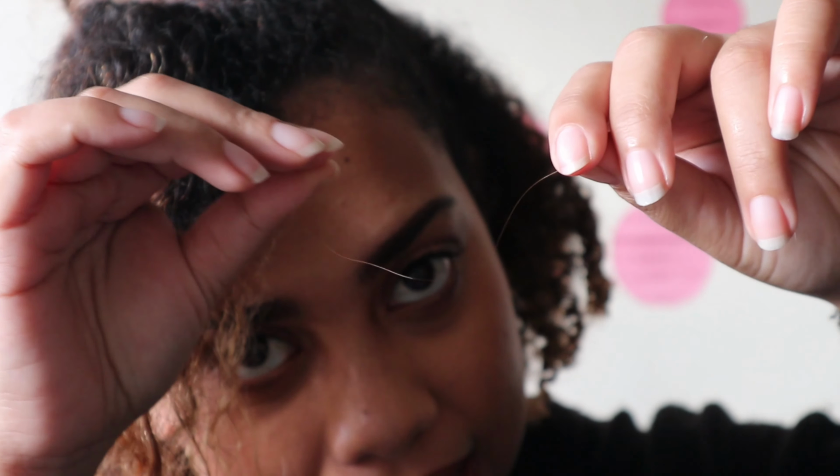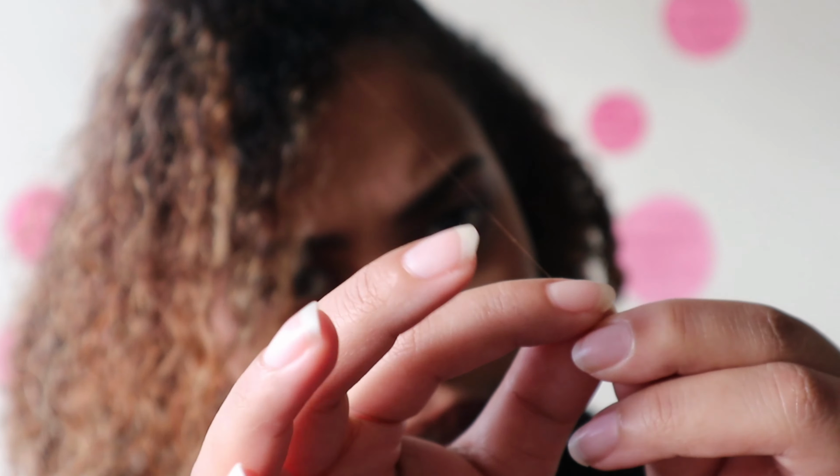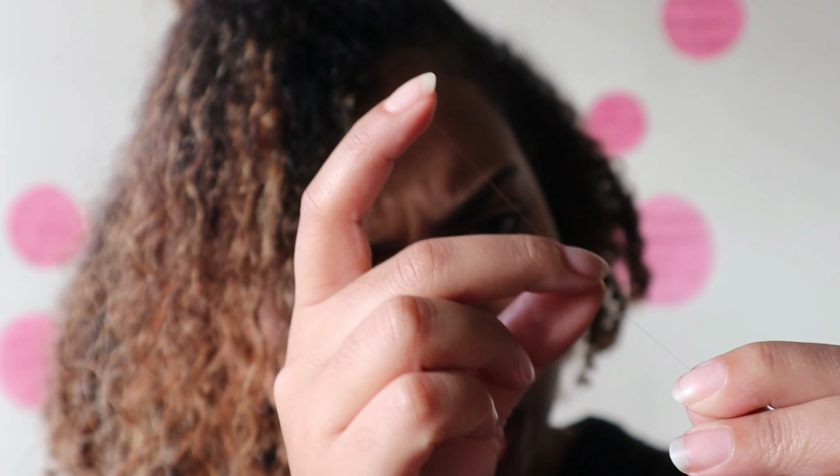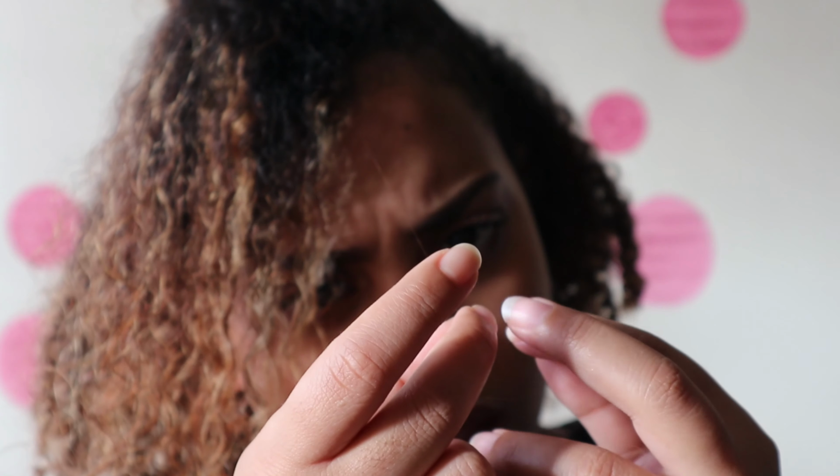And wow, the sun is just taking me for a joke today, guys. So basically, I don't know if you guys can see that. You're just going to take the strand and pull along the strand, and if you feel any ridges, you have high porosity hair. But if it feels smooth, then you have low porosity hair.